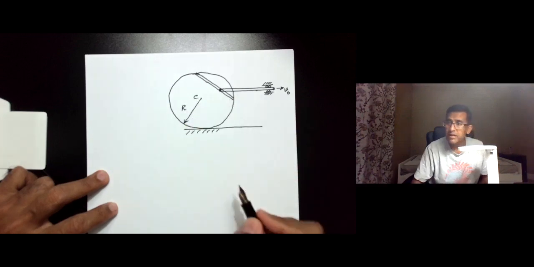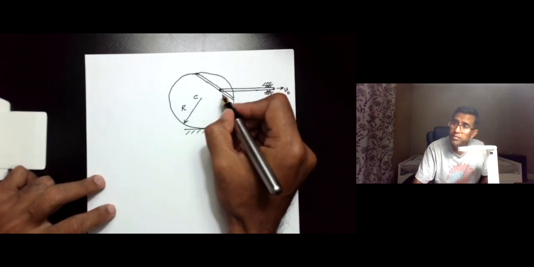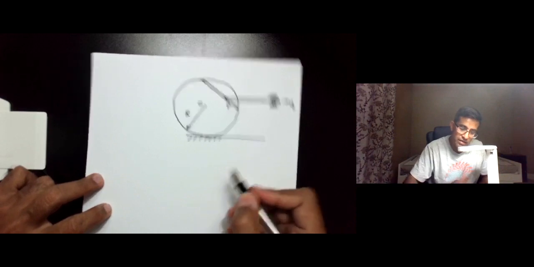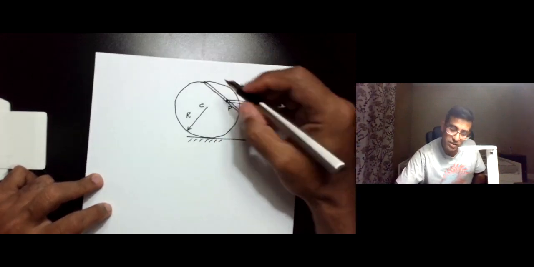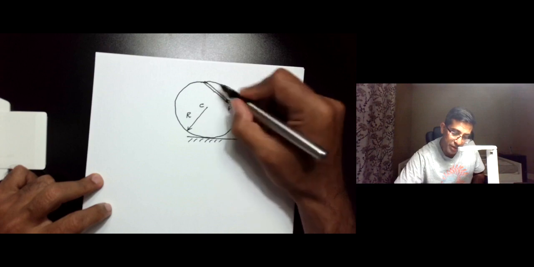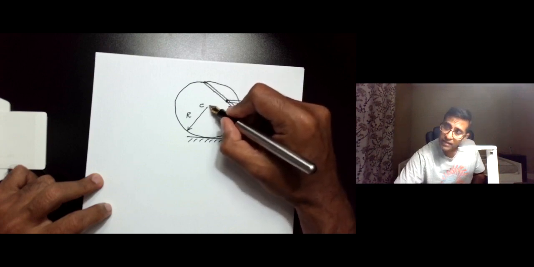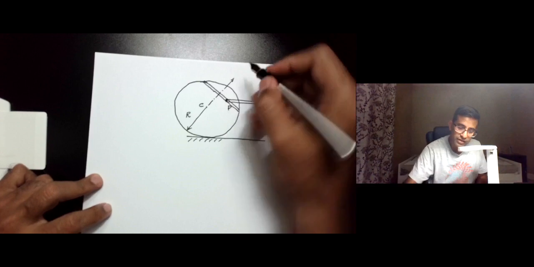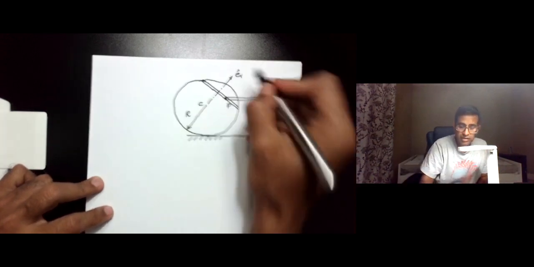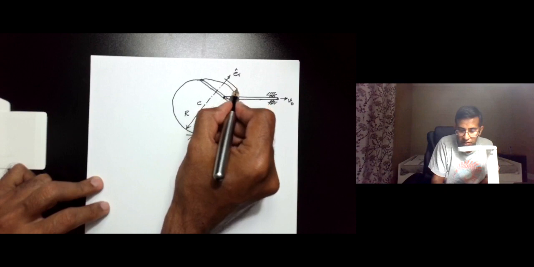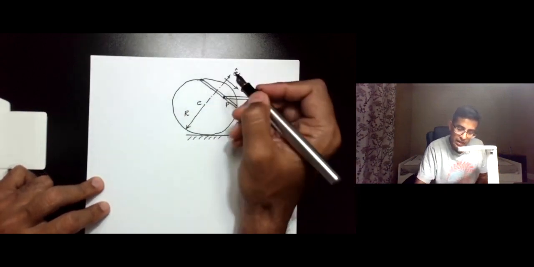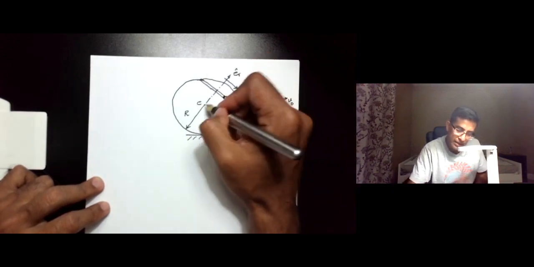This is the center C. The pin is at the point P, and the slot is at a distance of D from the center. So if you draw a radial line and you call this the E radial unit vector, and perpendicular to that and parallel to the slot is the E theta unit vector.